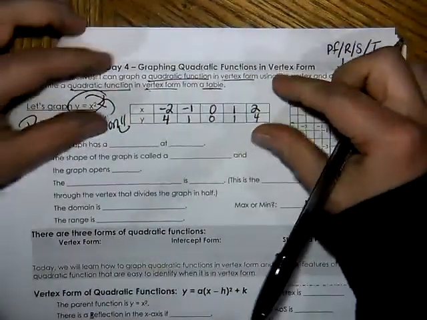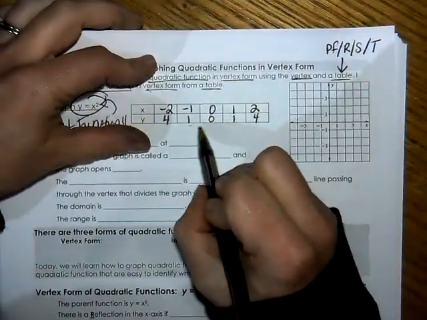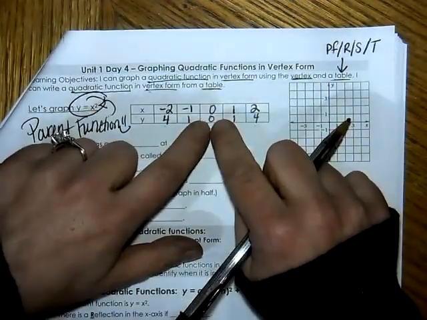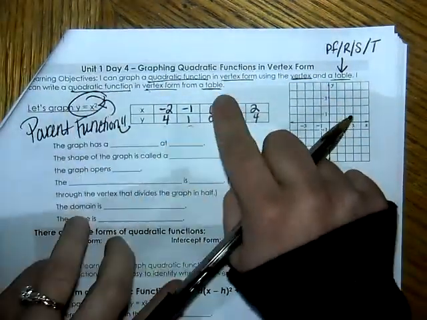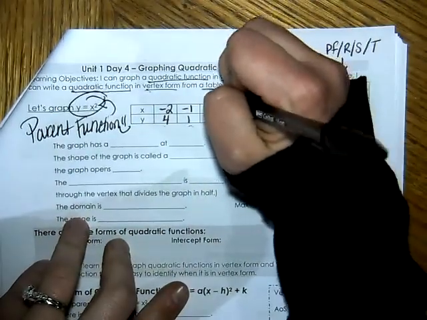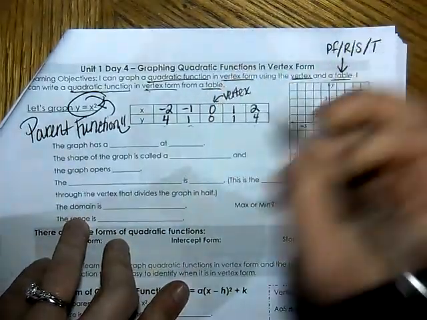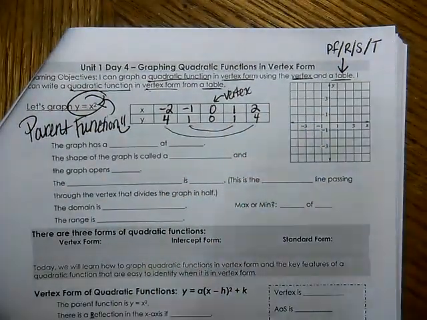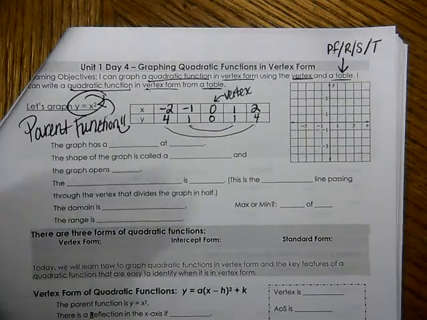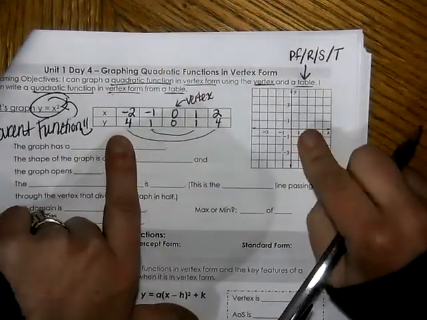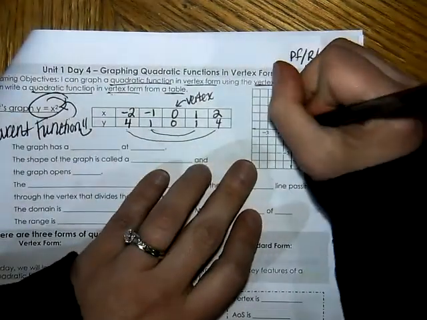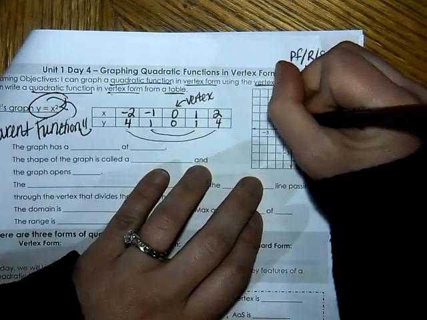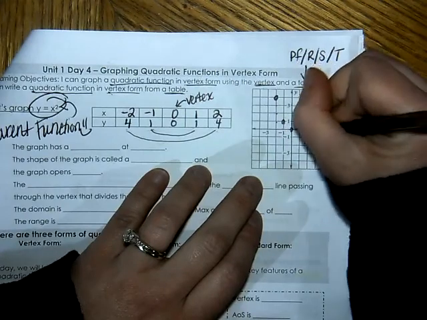One of the cool things about the table is that you will see symmetry around a very specific number or a very specific ordered pair. That ordered pair is always going to be the vertex. There will be symmetry, meaning that there will be numbers that are the same, hugging the vertex. Let's go ahead and graph and plot these points. I'm going to plot -2, 4, -1, 1, 0, 0, 1, 1, and 2, 4.